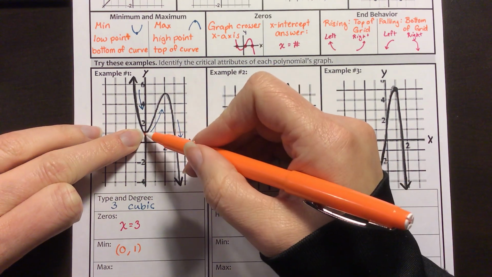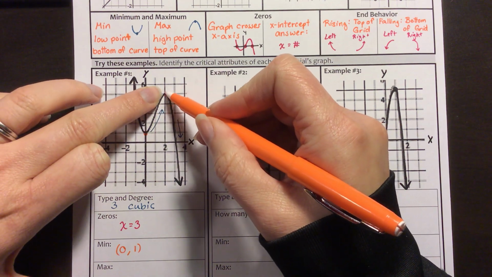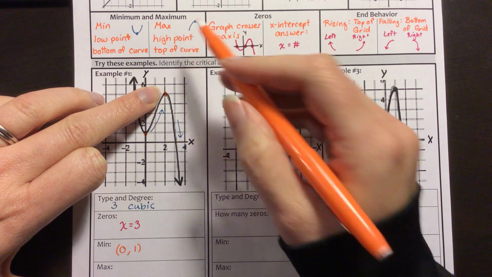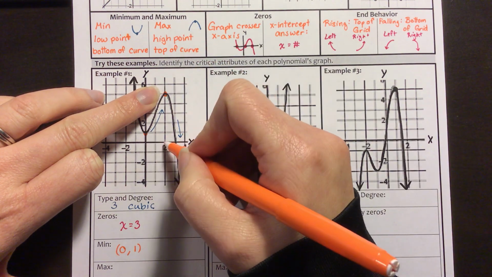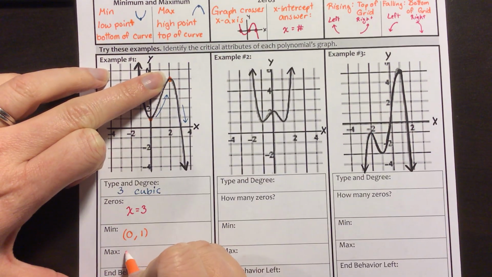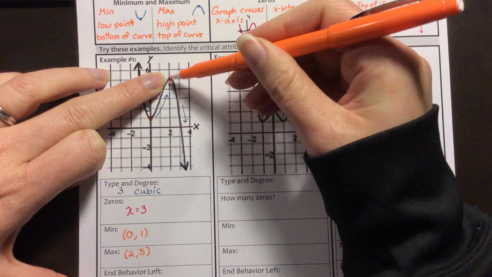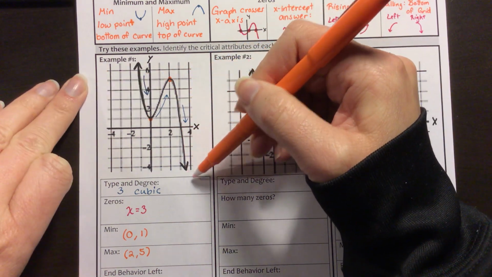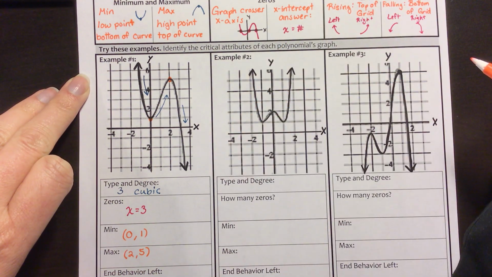Okay, keep going. We travel up, up, up, up, up. And now we're at the top of a curve. So that guy, the top of the curve, high point, is a maximum. That is the point 2, 1, 2, 3, 4, 5, right? 2, 5. So we put 2, 5 as our maximum. And then let's see if we have any more. Just keep traveling down, down, down, down, down. Okay, we never switched to coming back up, so there's no more mins.